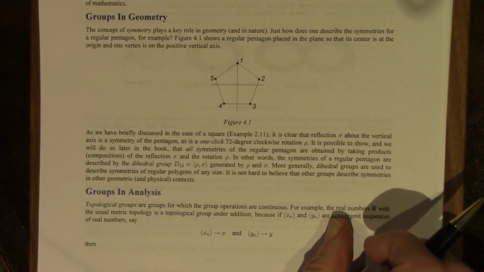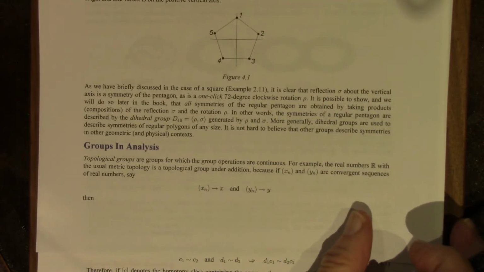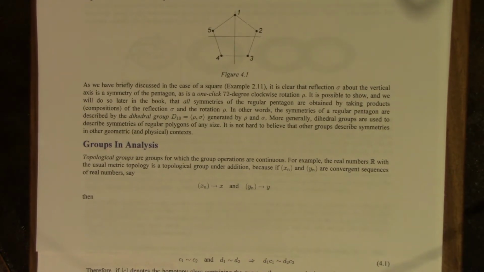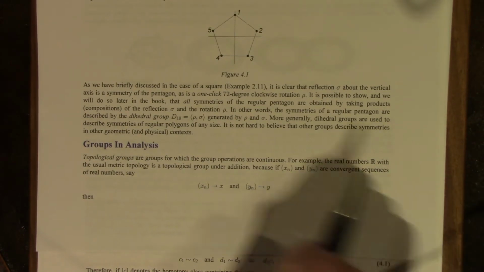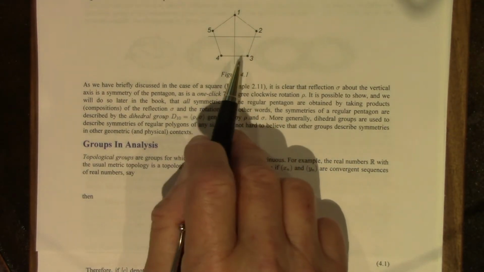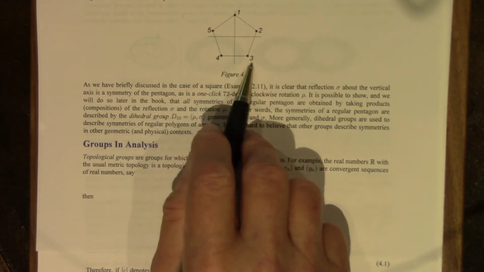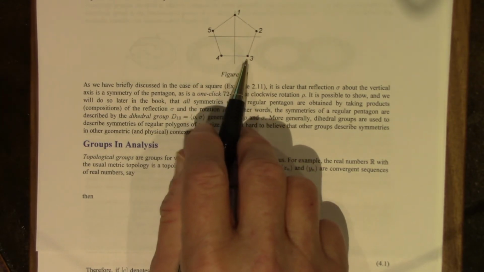Well, as we briefly discussed for the square earlier, when we were talking about examples of groups, the situation applies analogously to other regular polygons. So in this case, it's clear, for example, that reflection about the vertical axis is a symmetry of the pentagon.